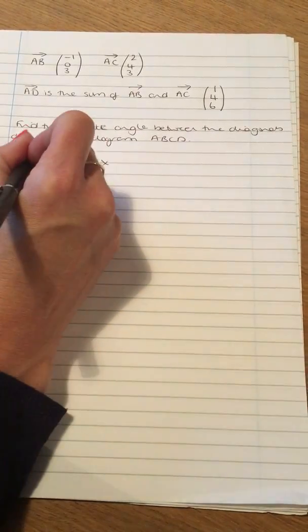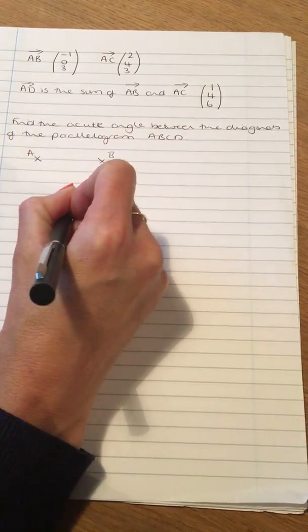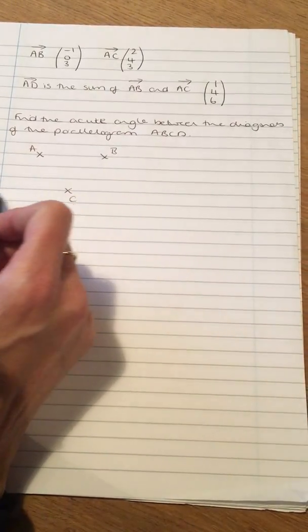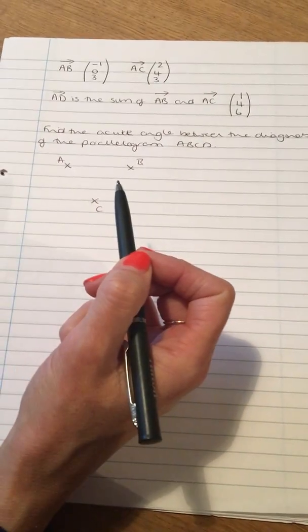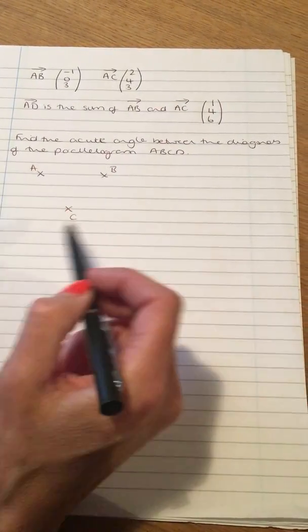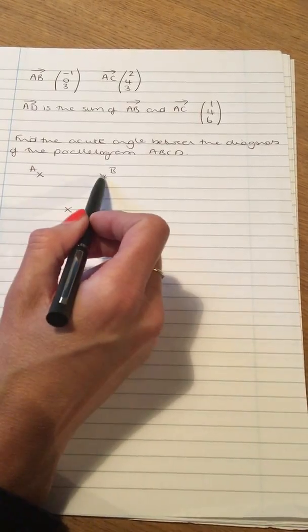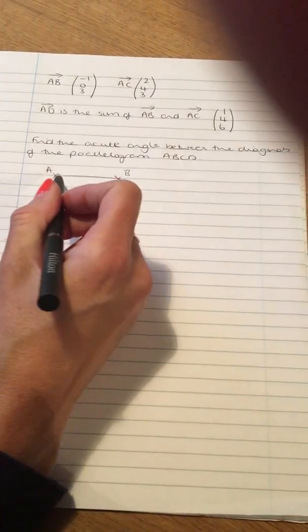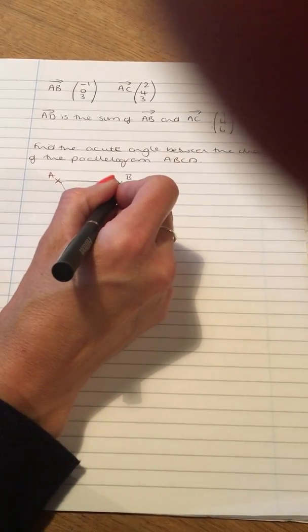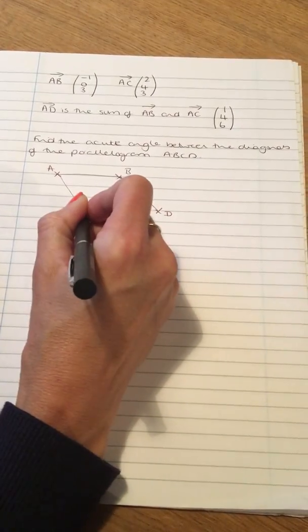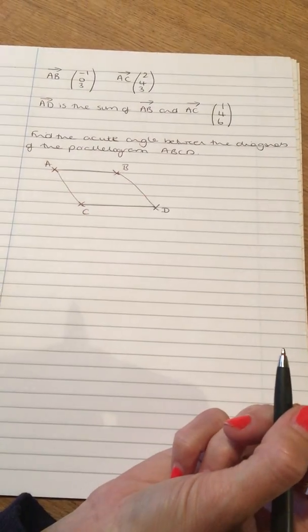Okay, so let's start with a sketch. We have A, B, C, and we automatically want to put D on this side here, so it flows around A, B, C, D. But this is where the trick comes in the question. We're told that A to D, A to this fourth point somewhere else, is the sum of A to B, this vector here, and A to C, which is this vector here. Okay, so let's do them as a sum. If I do A to B and I add the equivalent vector A to C, it actually puts D there. And that is what helps us with our question.